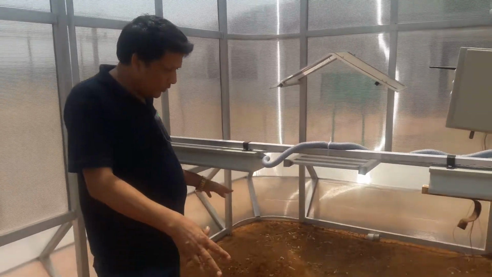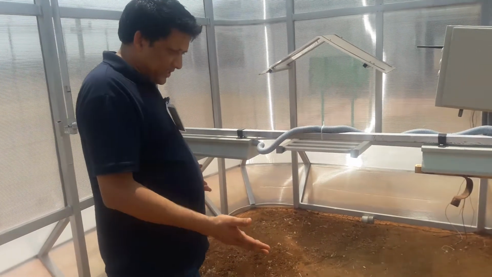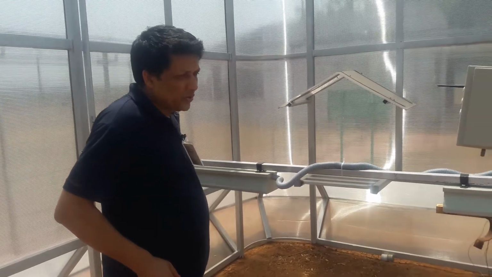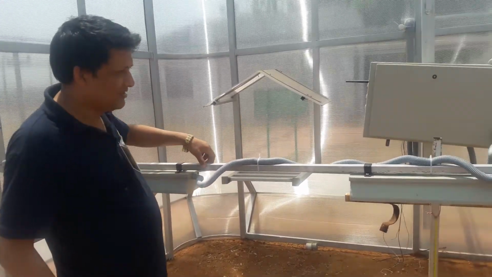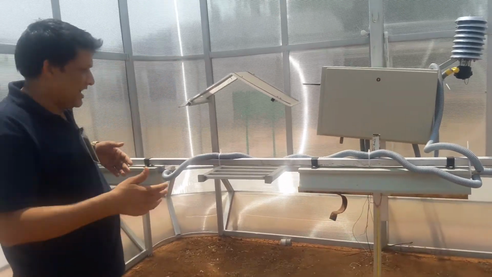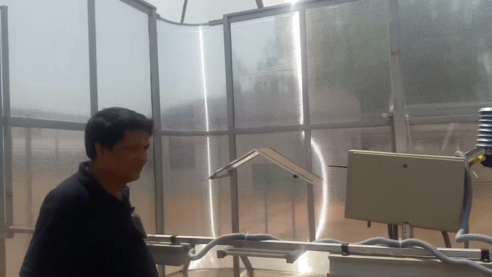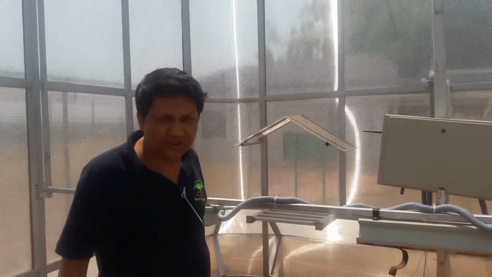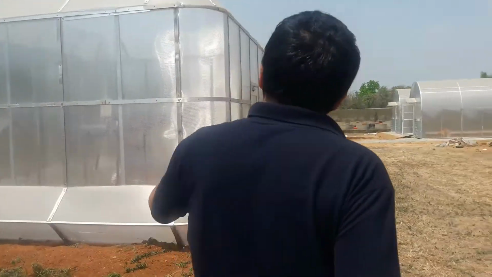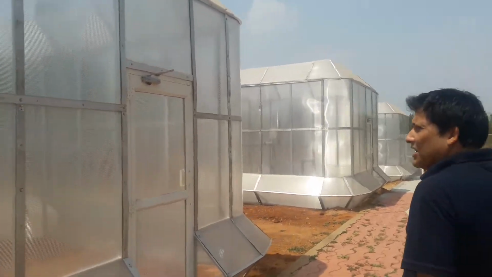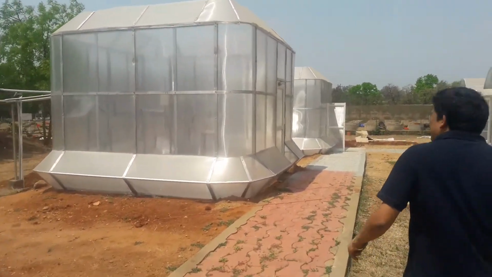Here plants will be grown. The temperature will be maintained at ambient plus 5 degrees. Based on the crop height, you can do the height adjustment of the sensor. So this is one chamber, and if I take you out, there are similar chambers, chamber number 2, 3 and chamber 4. Okay.